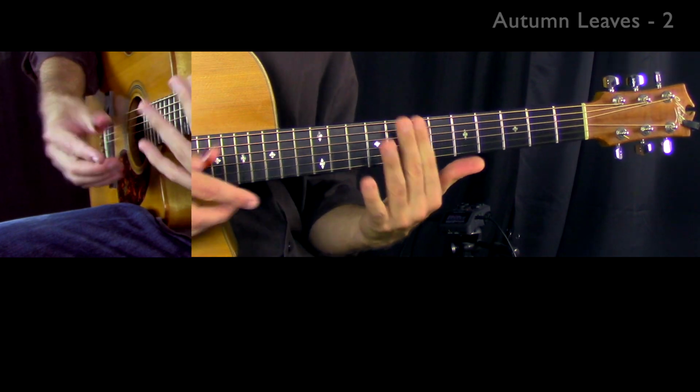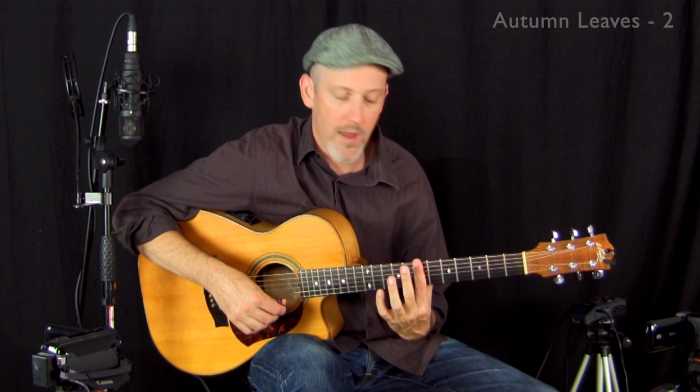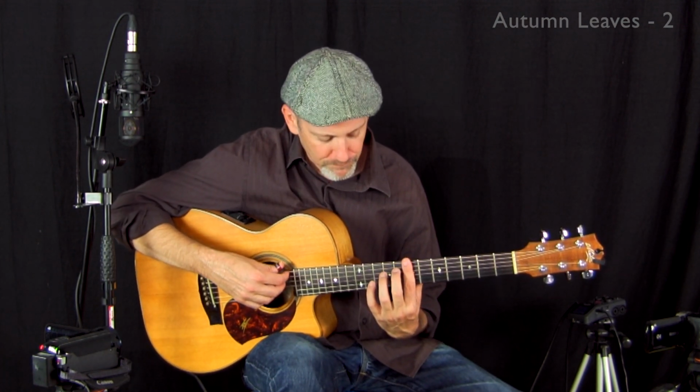Thumb is still out here, so you can see I'm not squeezing. That's not always possible, but that muscle can really help. I got that from classical guitar. That was one of the things that I learned as a young guy, and that's really helped me.